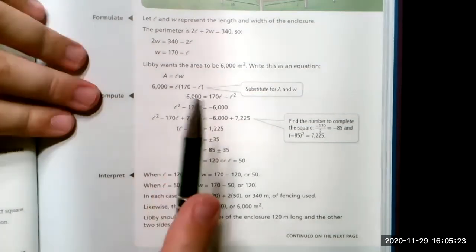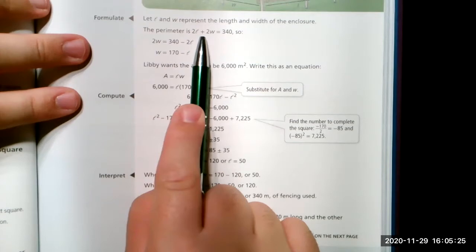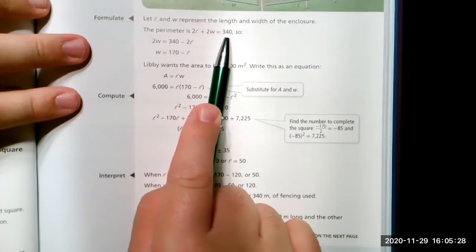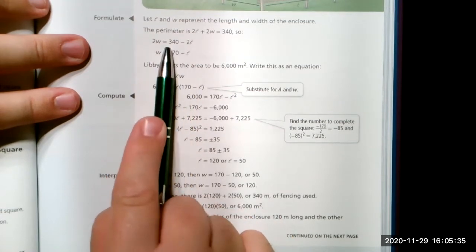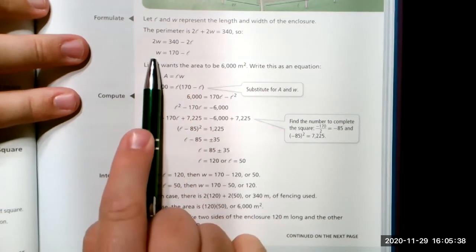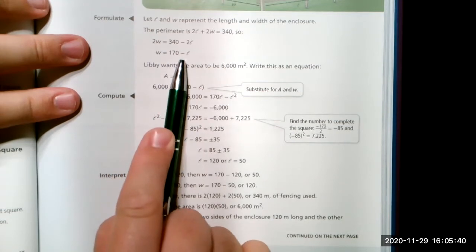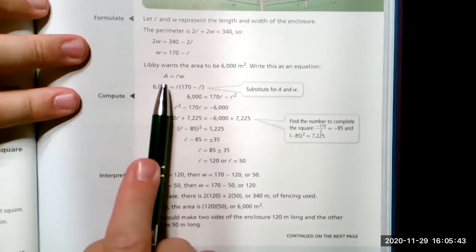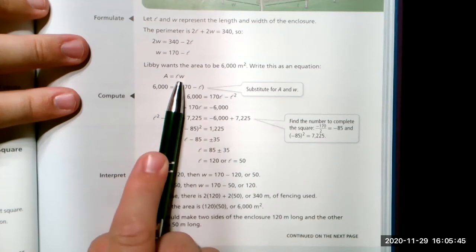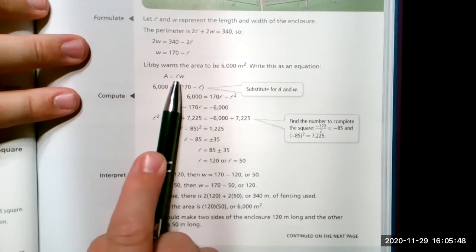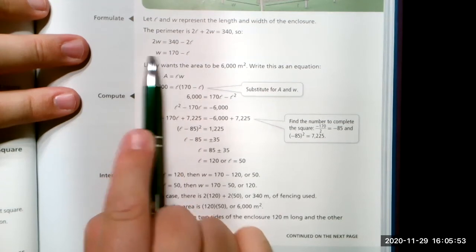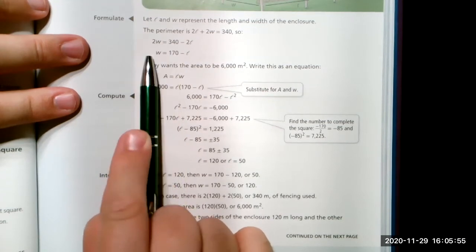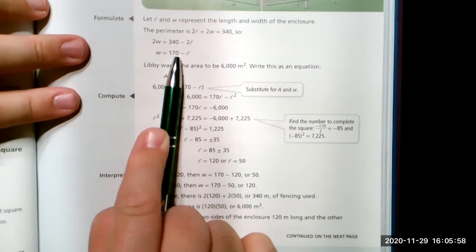So they're saying that if I take the perimeter, 2 times L plus 2 times W equals 340, and do some algebra, basically subtract 2L from both sides and divide the entire equation by 2, so everything gets divided by 2, I find out that W equals 170 minus L. So instead of having 2 different variables, I can replace width with 170 minus L, because this is telling me those 2 things are the exact same thing. W equals 170 minus L.